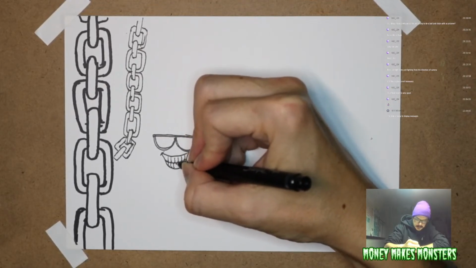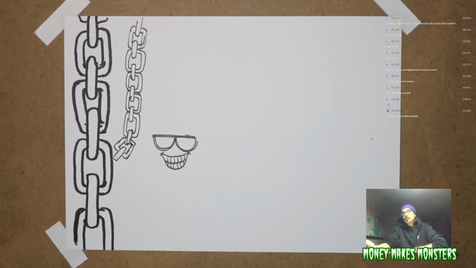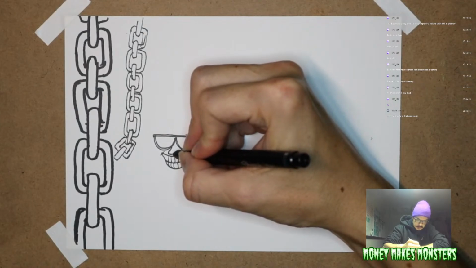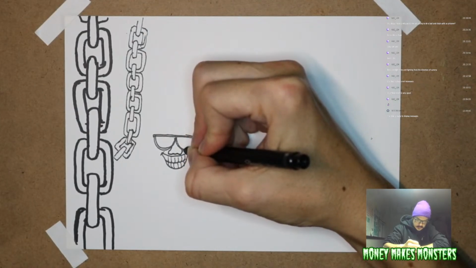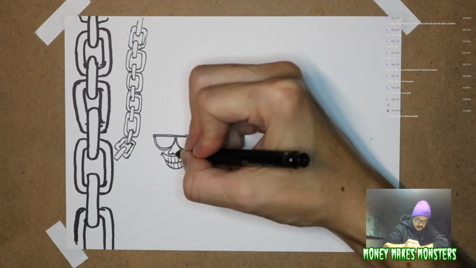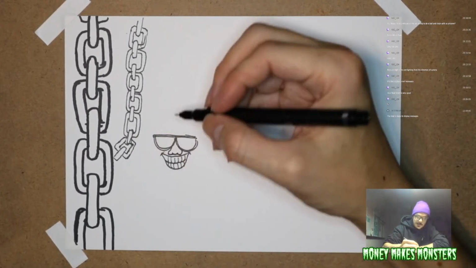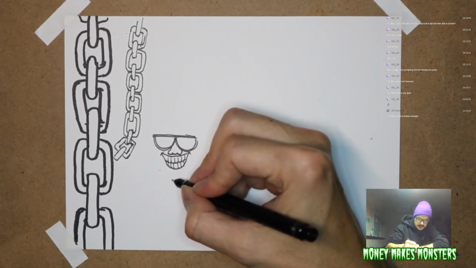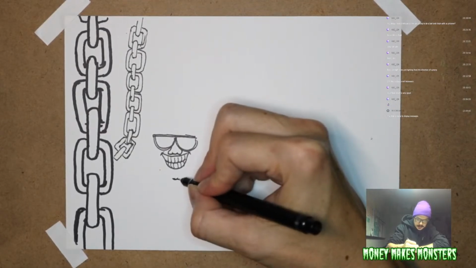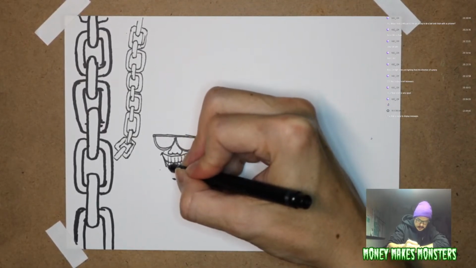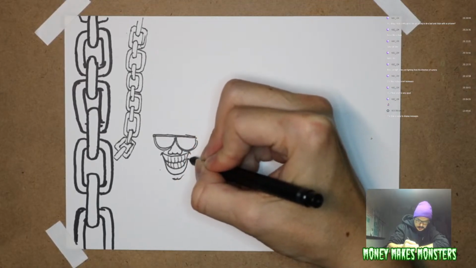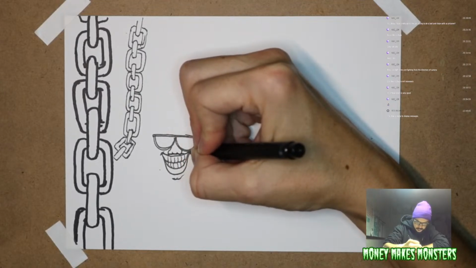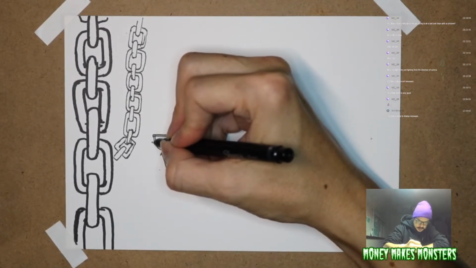Draw a little face here. Right? Nose. We need a chin, right? This is what happens when I don't draw by the book. Just start throwing lines out there. Need some ears.